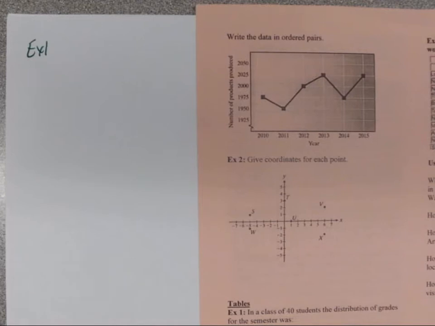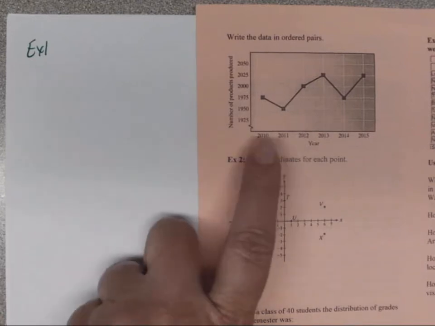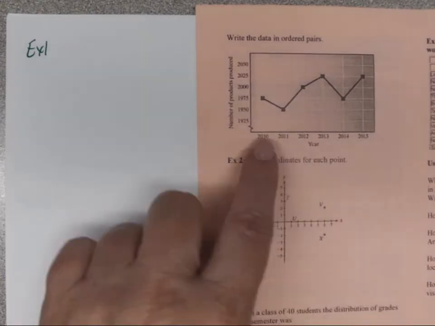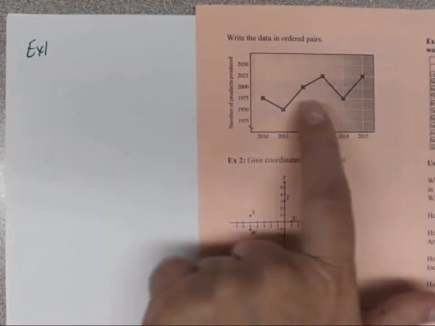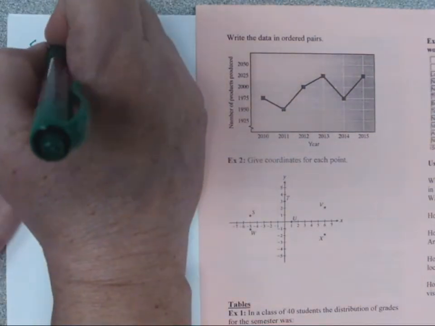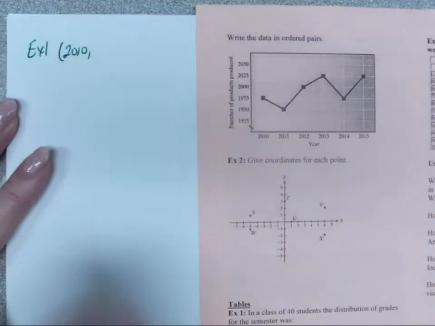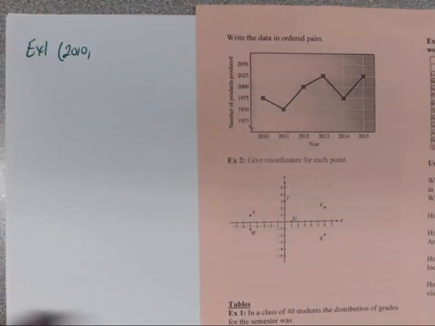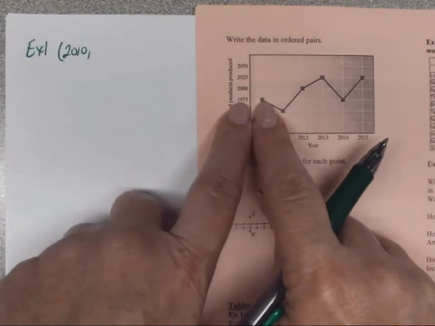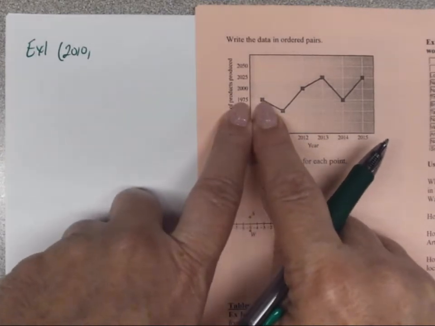So we are just writing the years. Remember, it's always X and Y, if you remember from math. This is our X-axis, this is our Y. So we're going to write the year, and then we're going to write the value it coincides with. So the first year we have is 2010, and it's always in an ordered pair, so you have to put the parentheses. So in 2010, if I go straight up, it matches the number of 1975.